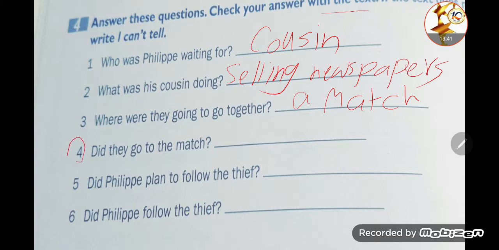Number 4, did they go to the match? Did the story tell us if they went to the match or not? Of course I can't tell, because the story doesn't mention this information. So we write I can't tell. Number 5, did Philippe plan to follow the thief?